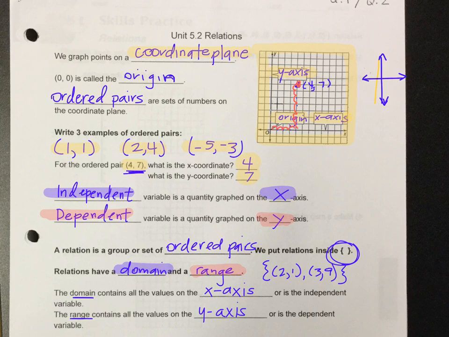So a relation is a group or a set of ordered pairs, and we put squiggles around those. The example I used in class is, if you have one kid, you have a kid. If you have more than one kid, you have children. So you can have one ordered pair, or you can have a relation, which is a group of ordered pairs. So in my group, right here, I listed 2 ordered pairs, and I had to put them inside the squiggles. That tells me that they go together.